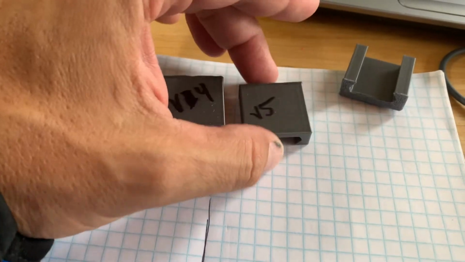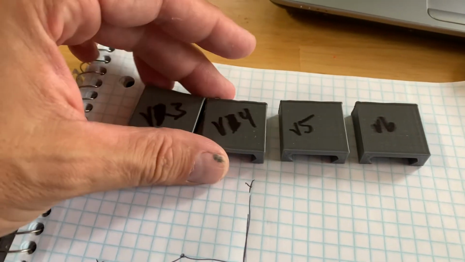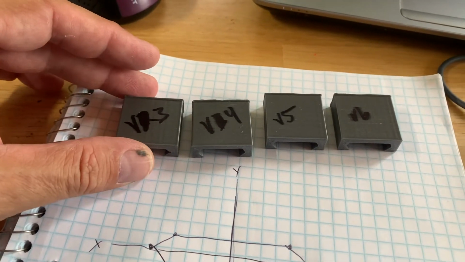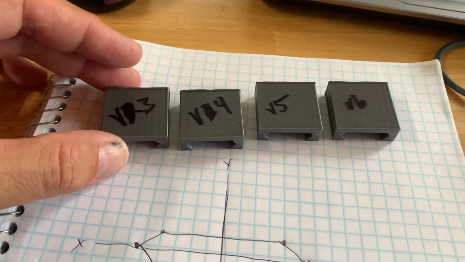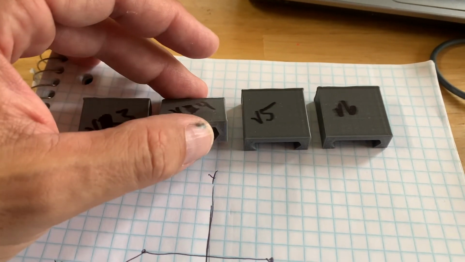Quick iteration video, how I design parts, because I am not a 3D designer. I'm sure there's a better way to do it. But for me, this is really the best way to get the best fit for these parts that I make.